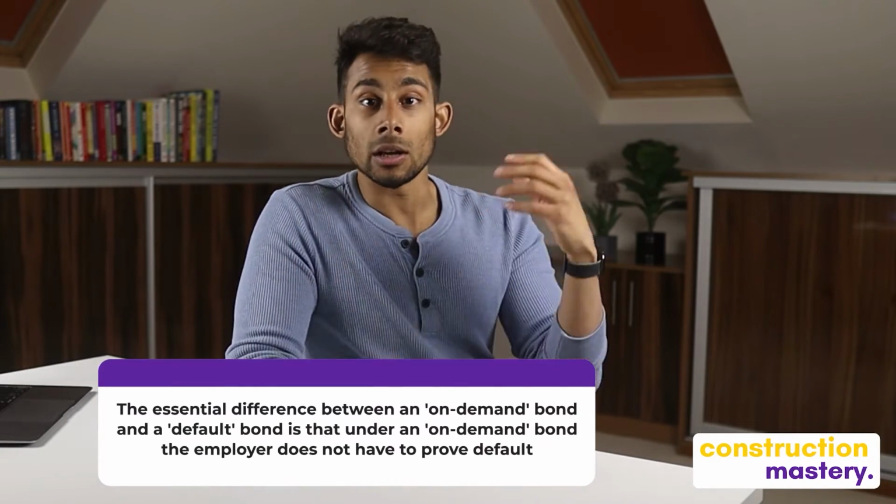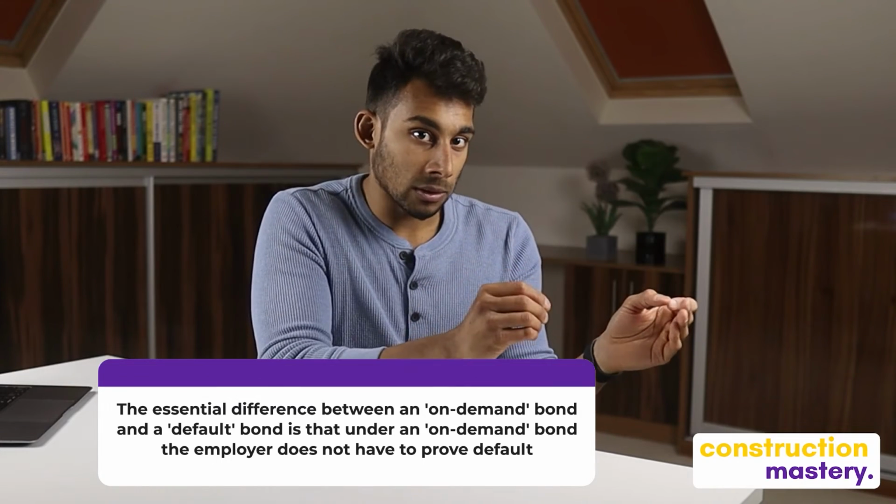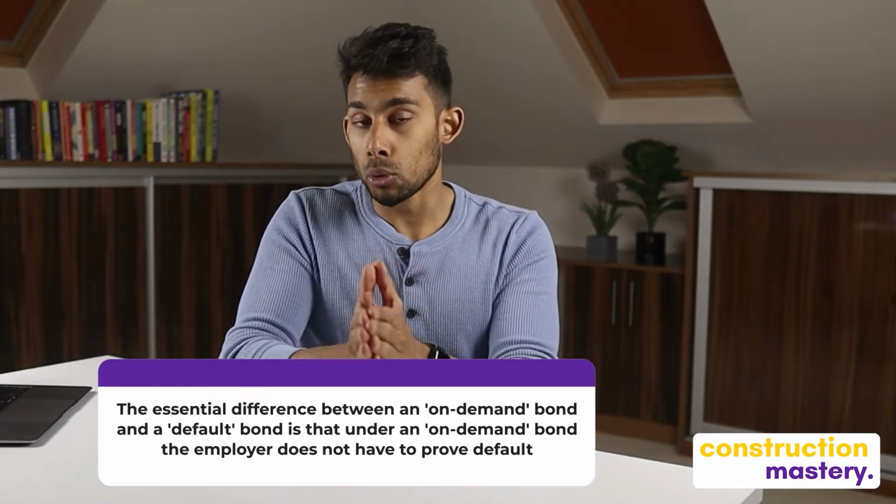We'll have a look at what on-demand bonds are in another video, but just for a little bit of reference, the essential difference between an on-demand bond and a default bond is that under an on-demand bond, the employer does not have to prove default. These types of bonds are rare, and so you can see that an advance payment bond is quite powerful.